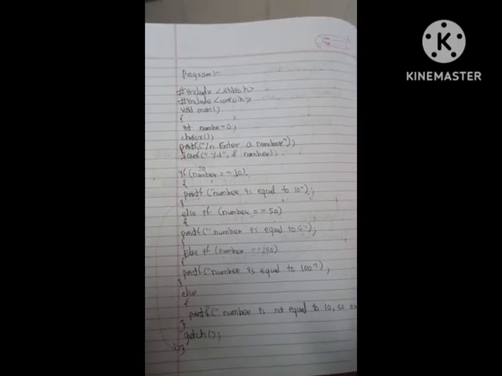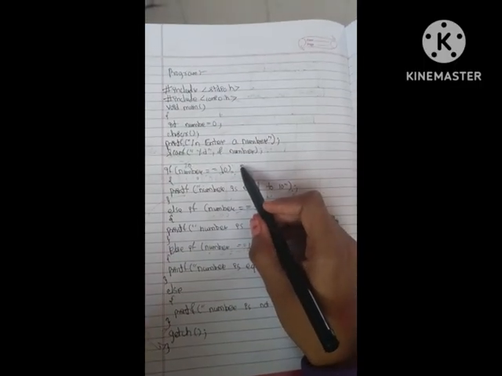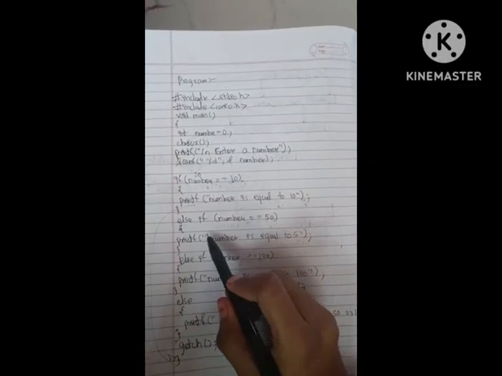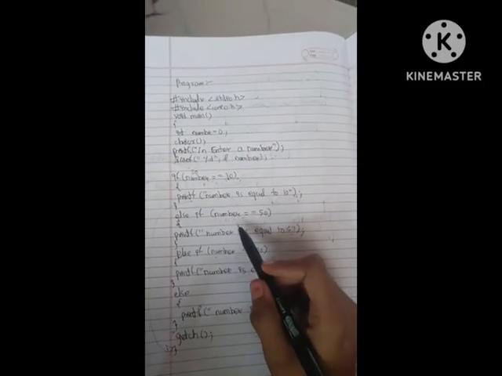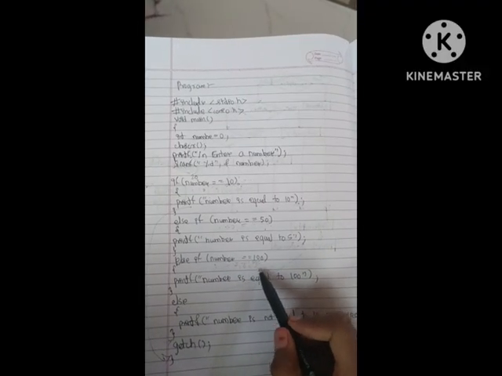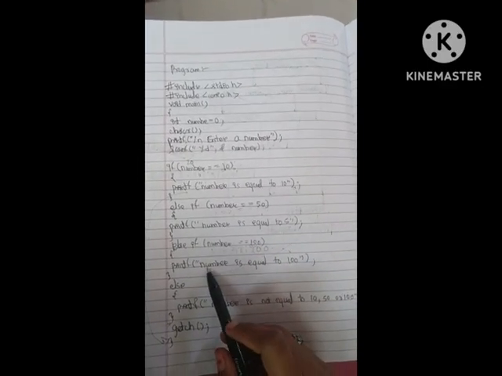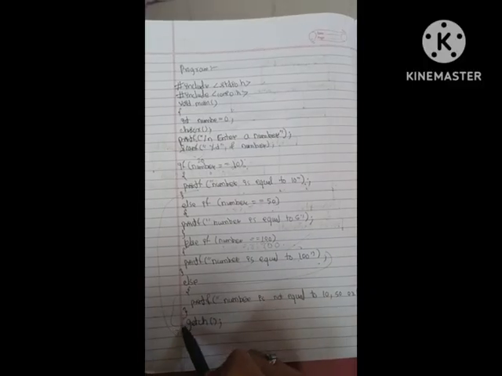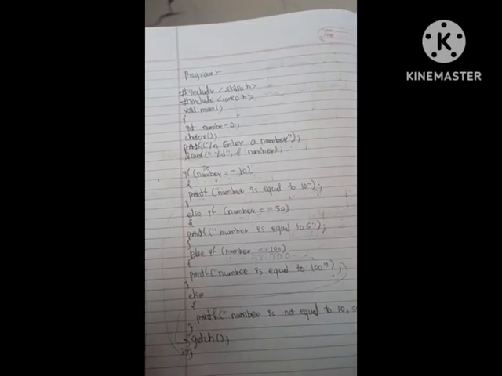Again, if we take the number as 100, then it checks the first condition. This condition will be false. Then it goes to the second condition. It will also be false. Then it checks the third condition, that is 100 is equal to 100. Yes, it is true. Then it executes number is equal to 100. Afterwards, it goes out of the block and ends the program.